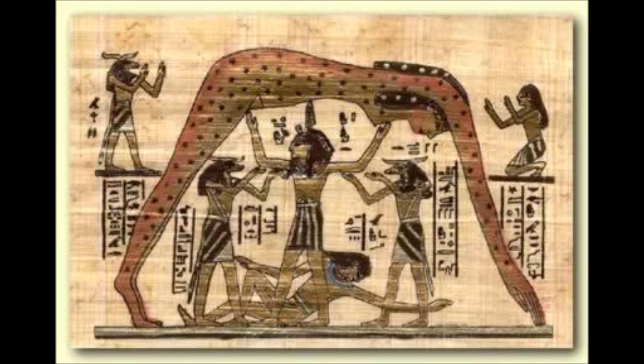Shu is the heir, and he is the male, and Tefnut is moisture, and she is female. And so those are the heavenly parents, so to speak. And so Shu and Tefnut have 2 children as well, Nut and Geb, as portrayed here.